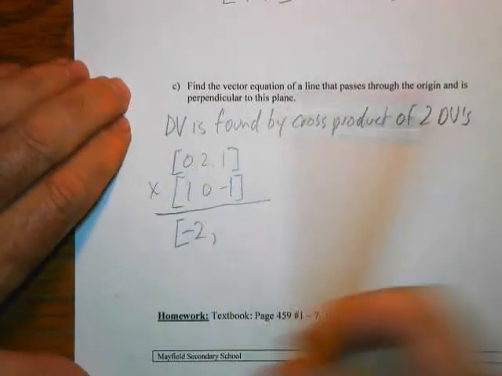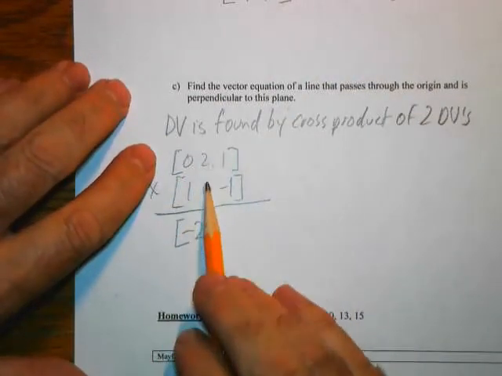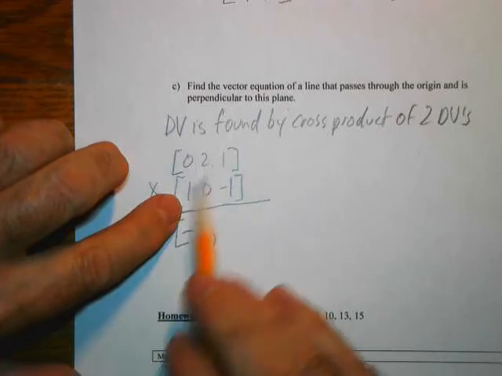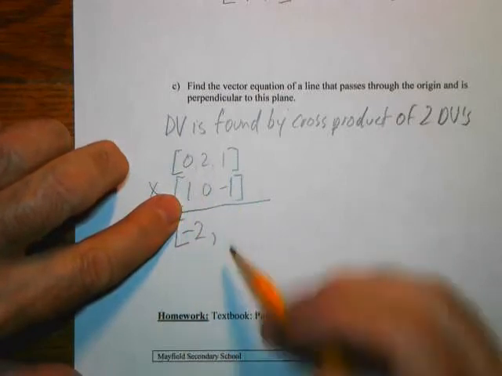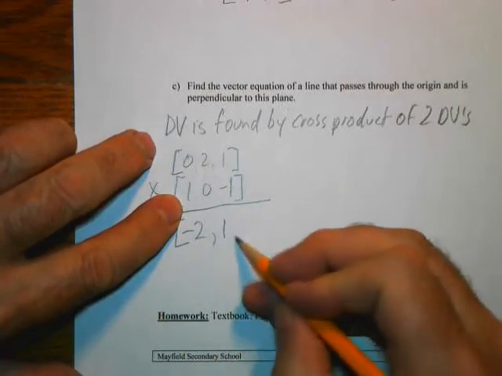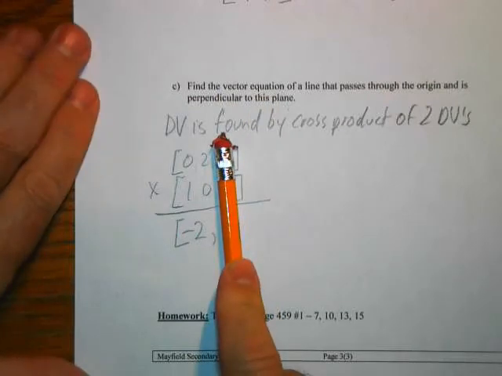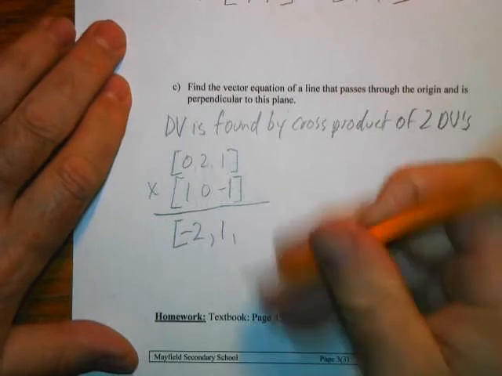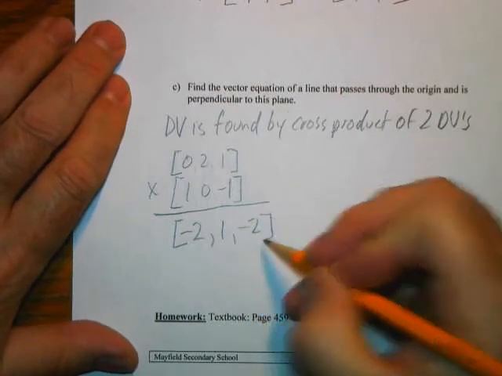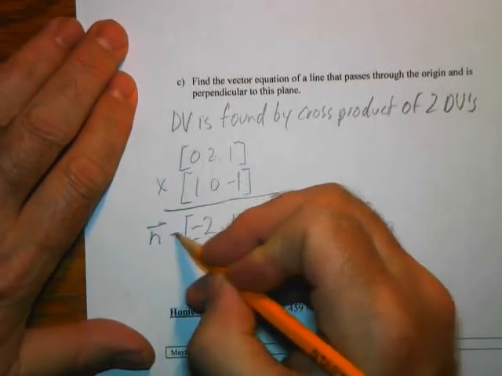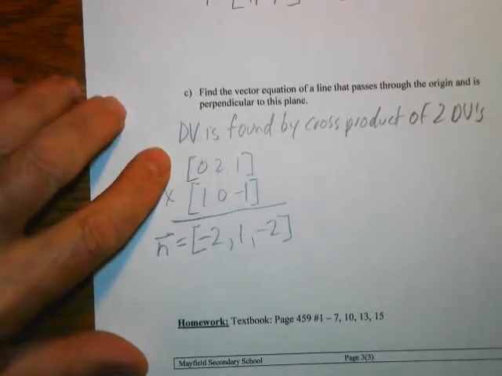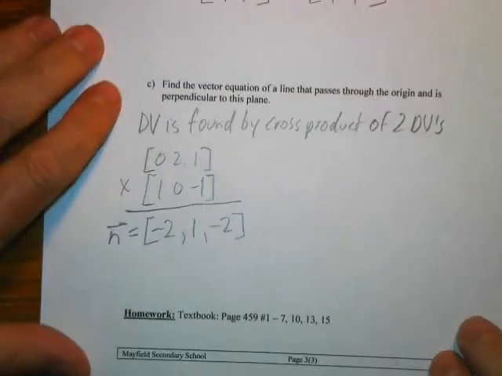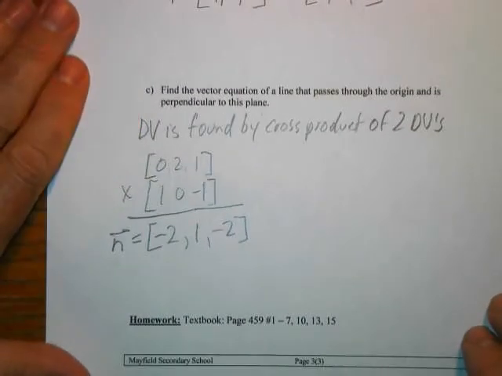To get the second component, I cover up the middle row. That's going to be 1 times 1 minus 0, so just 1. And to get the third one, I cover up the third row. 0 minus 2 is -2. So this is my normal to the plane that was defined at the beginning.